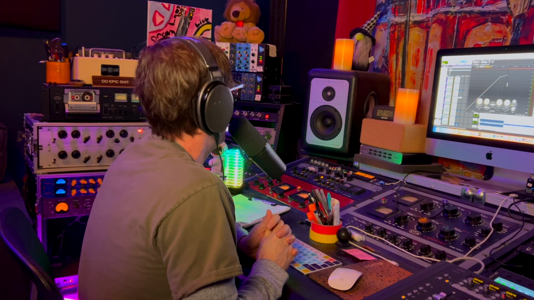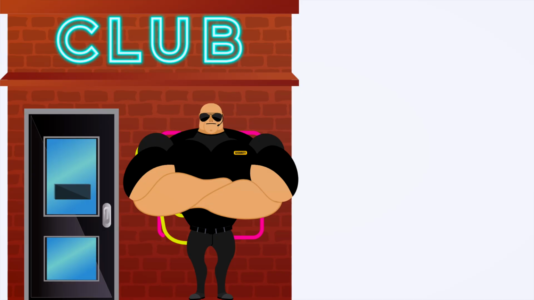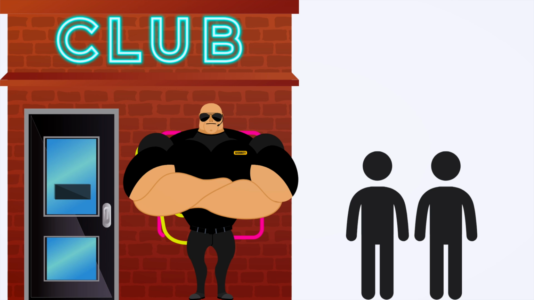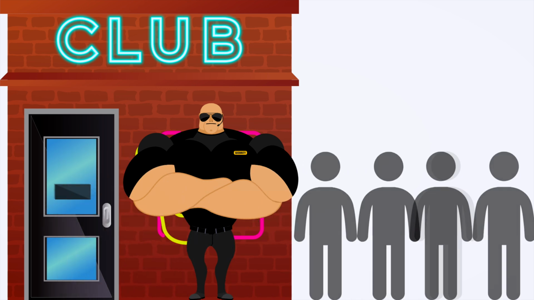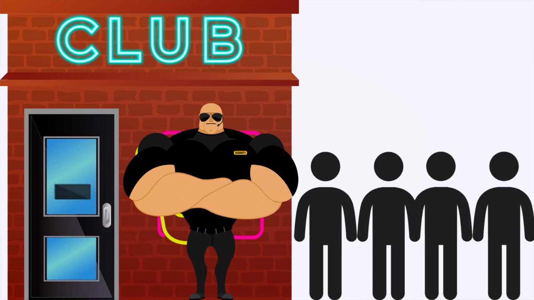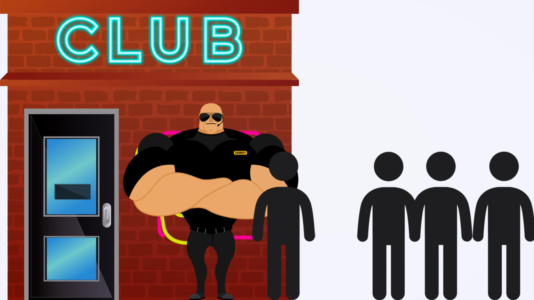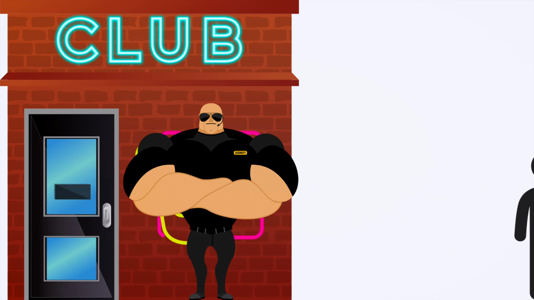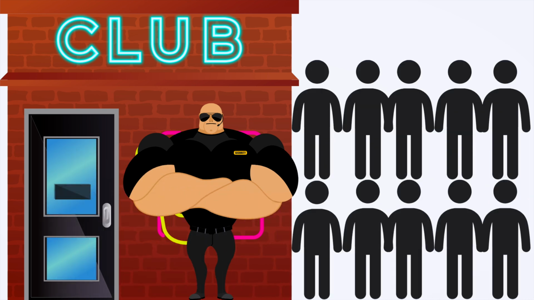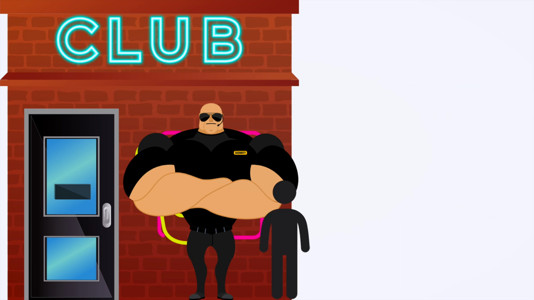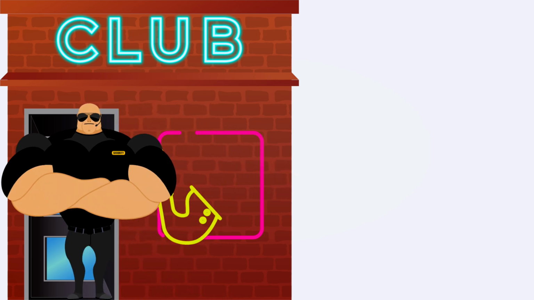The way we can think of a ratio is the bouncer at our favorite nightclub. So if we're telling the bouncer for a 2-to-1 ratio, for every 2 people that show up, let 1 in. For a 4-to-1 ratio, for every 4 people that show up to that door, let 1 through, turn 3 away. For a 10-to-1 ratio, for every 10 people that show up to the door, turn 9 away and let 1 through. Infinity to 1 means the door is shut, nobody's getting into this party.